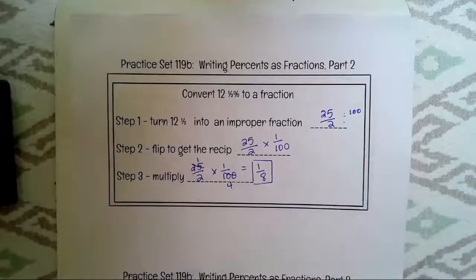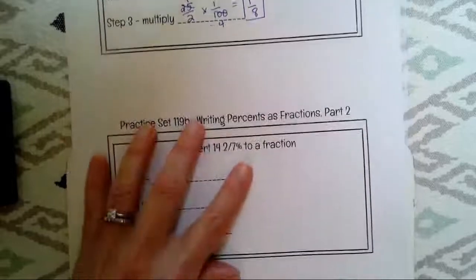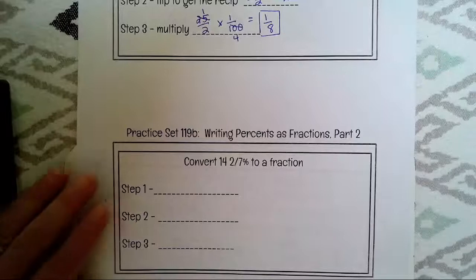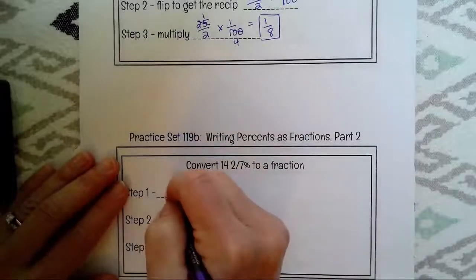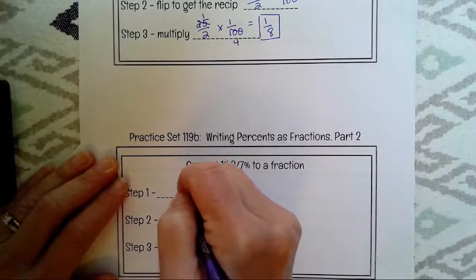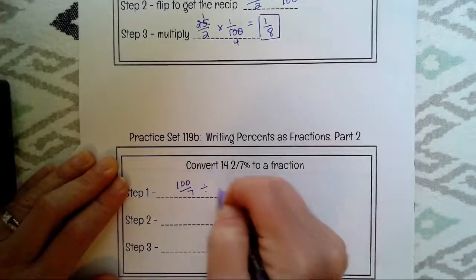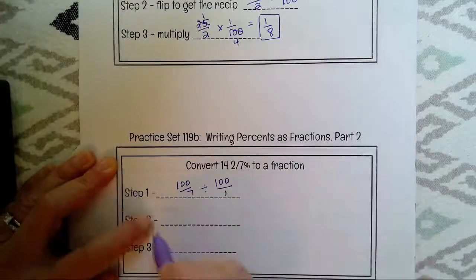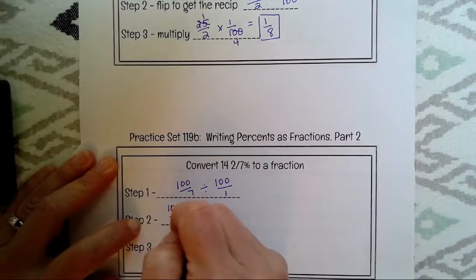How'd you do for the next one? I'm going to work it so that you can see and follow along and see how you did. 14 2/7. Right, when we make that fraction improper, it gives us 100/7. And we're dividing it by 100, so on our step 2, we're going to flip to get the reciprocal of 100.